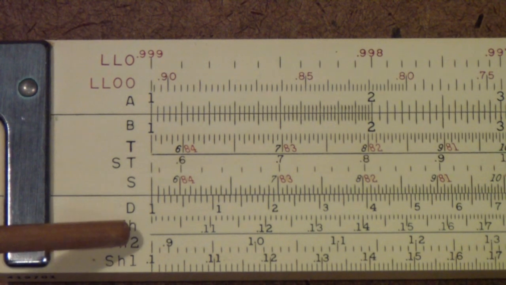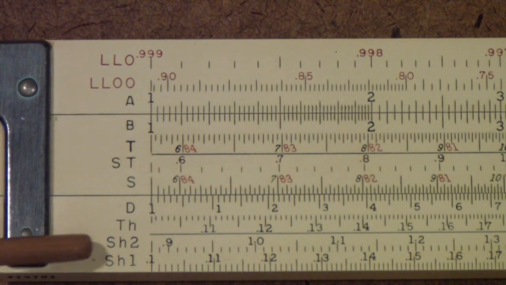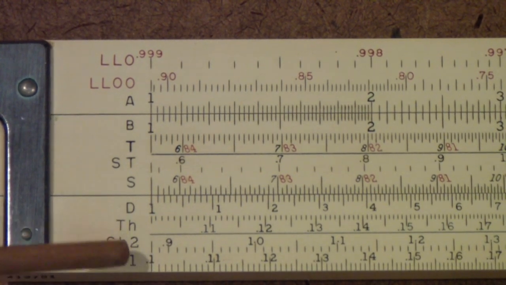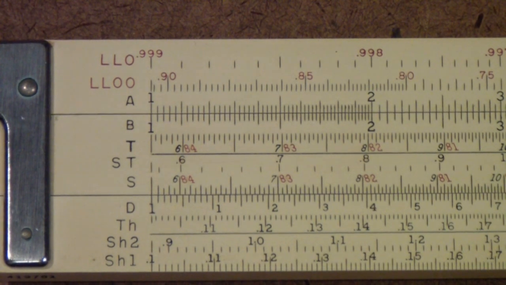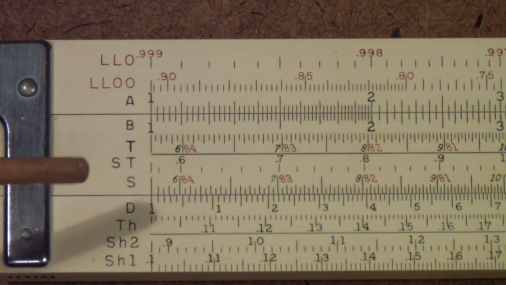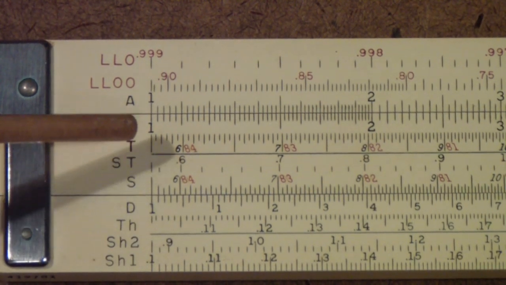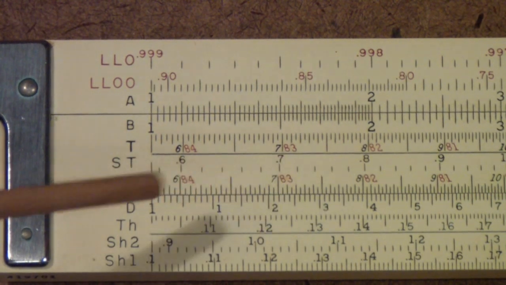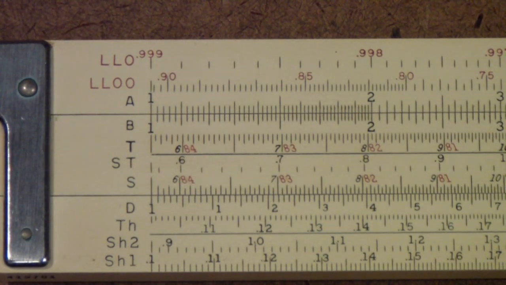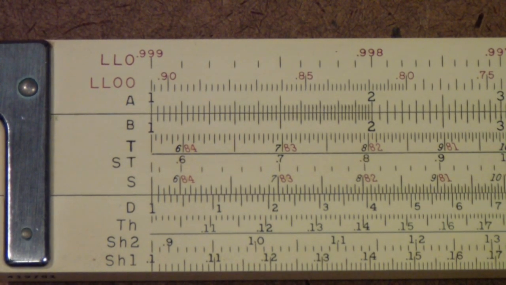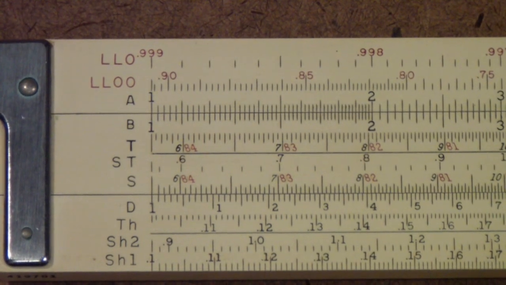TH stands for hyperbolic tangent, and the next 2 are for hyperbolic sine. And there are 2 of them, one for 40 up to 45, and the other for 45 to the high 80s. The S, ST, and T scales are once again in decitrig format. So this was called a vector log-log slide rule, and we're going to include this in a future video on vector slide rules, so I won't talk about it further here.